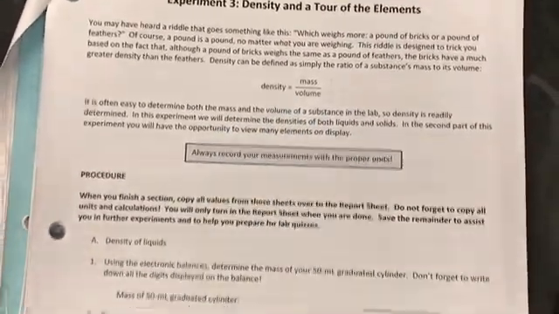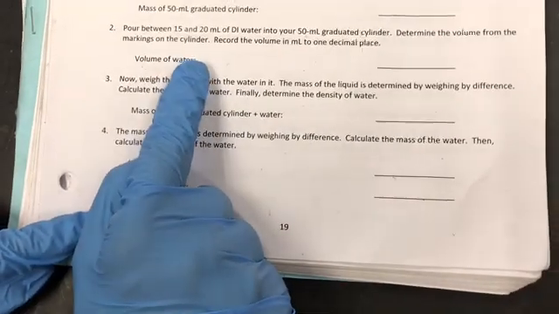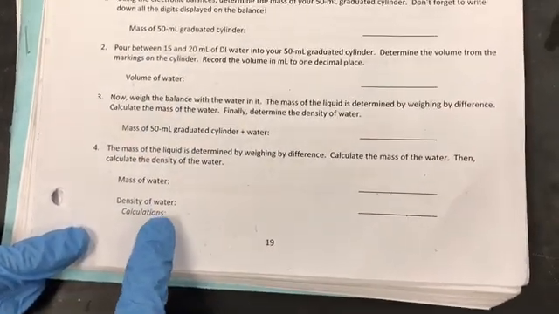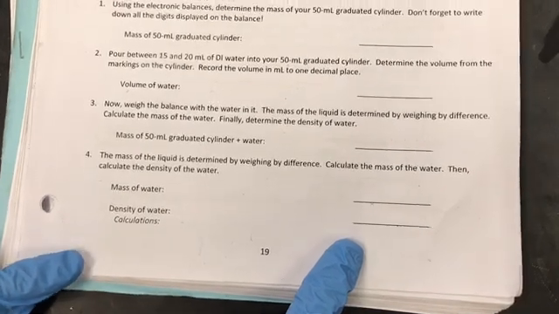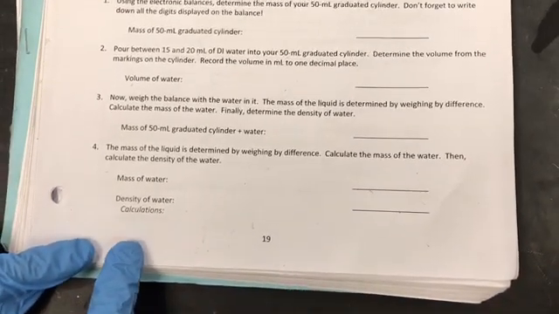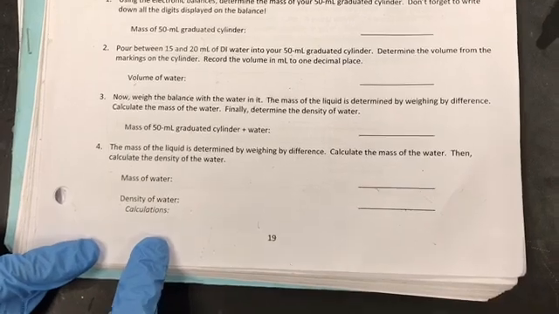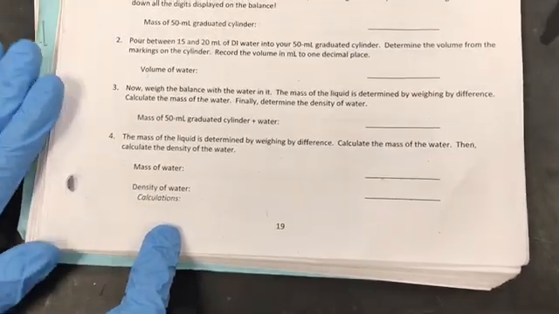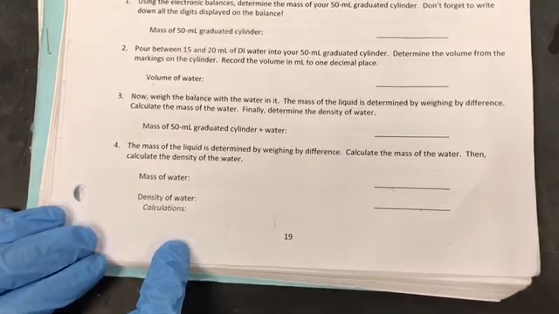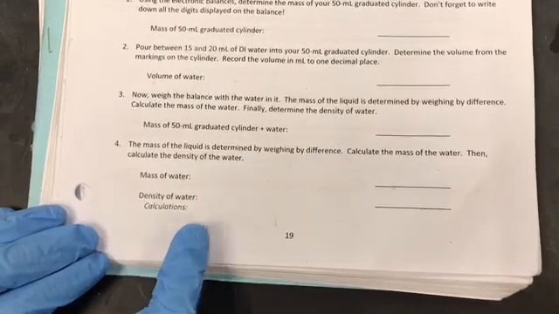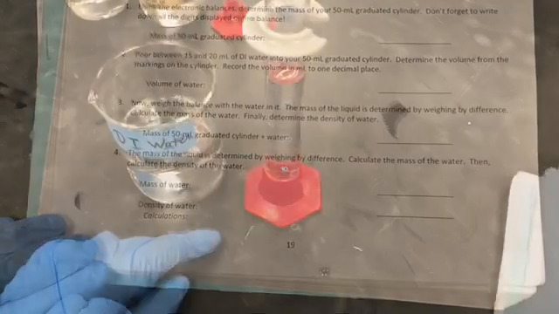So we already determined the mass, we already determined the volume, and then you can apply them in the formula to get the density. Make sure of your significant digits. And then it's always good to have the calculations written there. This page will not be graded. This is for you, but let's see if you made any mistake. So you can go back and see what you did, and you can correct yourself.